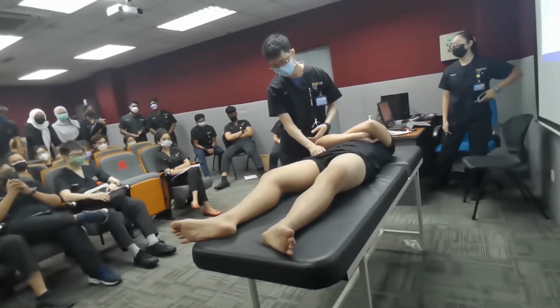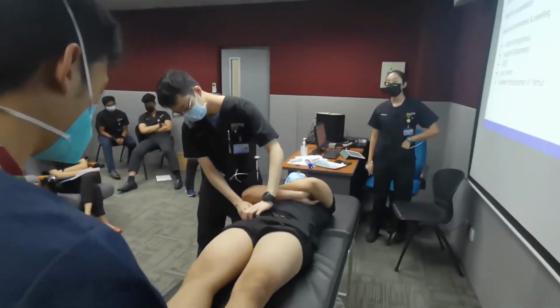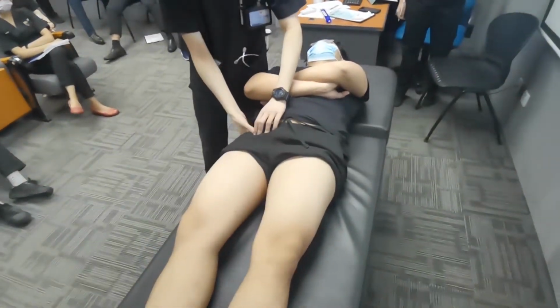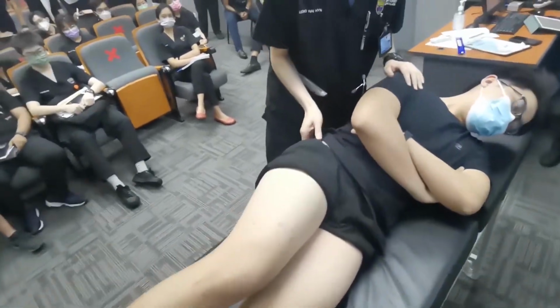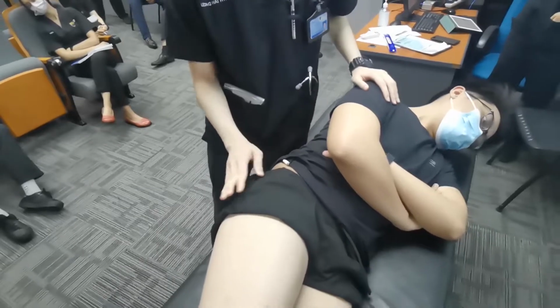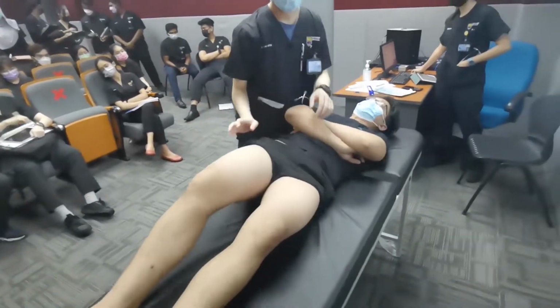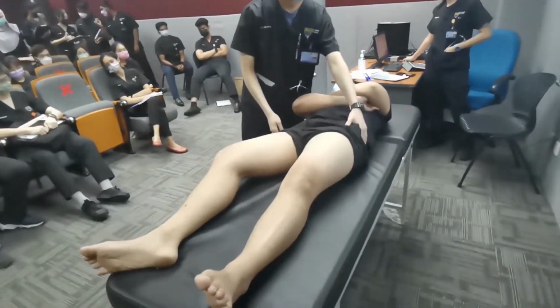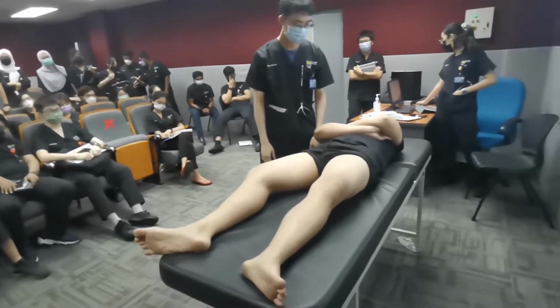You go along the inguinal ligament. Then the ASIS. Feel for the iliac crest. You ask the patient to turn a bit to the side. You can feel for the posterior iliac spine, the PSIS, and also the greater trochanter, like just now. Then you repeat the same thing on the other side. So after that, palpation is done.